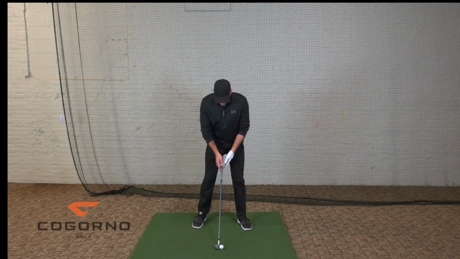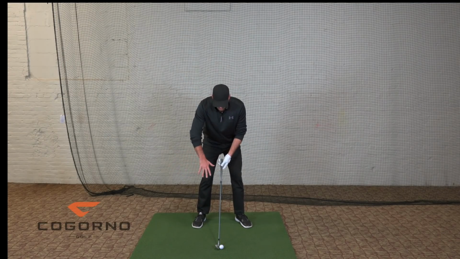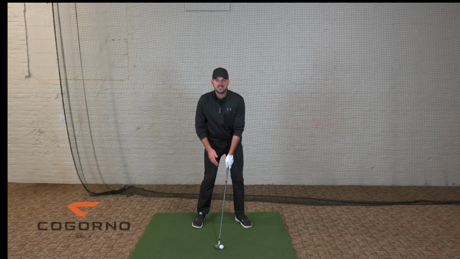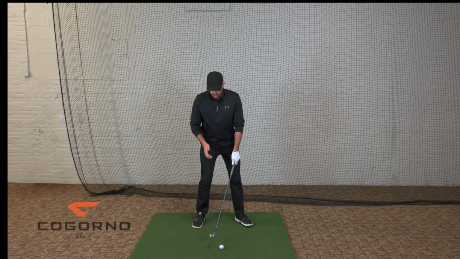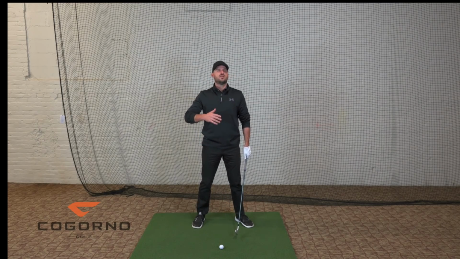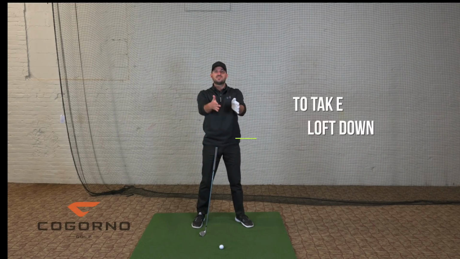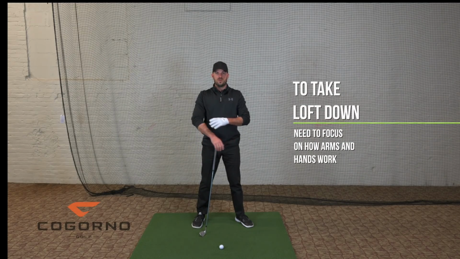Like anything else in life, you have to start reasonably well. Do you have a better chance of having good dynamic loft if your grip is normal? Of course you do. Do you have a better chance of less dynamic loft if your ball position and tilts are good? Of course. There's a lot of micro movements. What we need to focus on is how your arms and hands work. There's no getting around it. That's how you control the club.